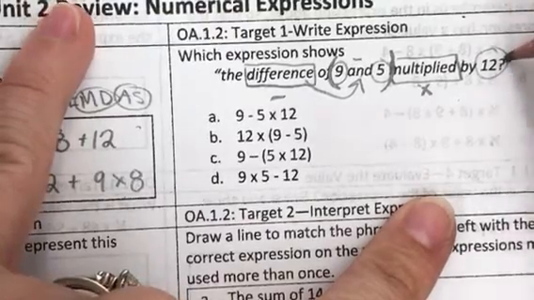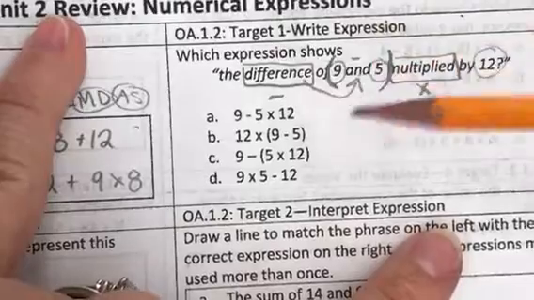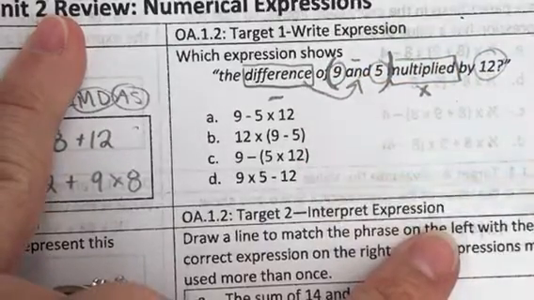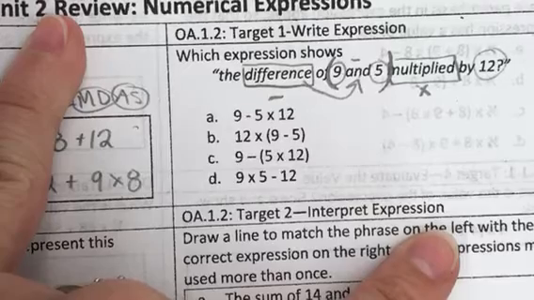So I want you to go through, take a moment, pause the video if you need to, and find your answer choice. Check it first before you listen to my answer so that you are confident that you can do it on your own in a test.